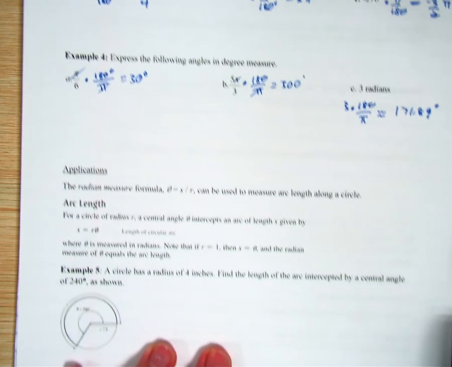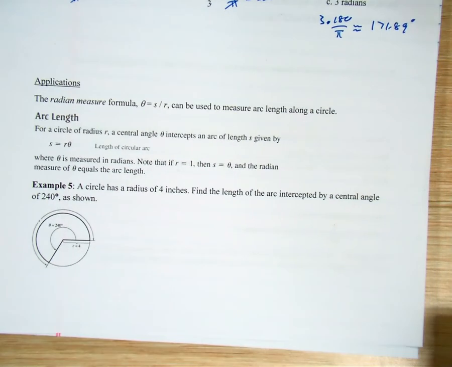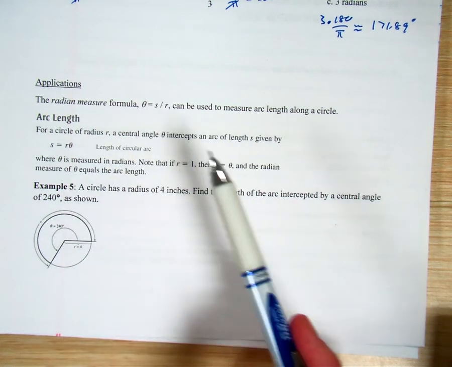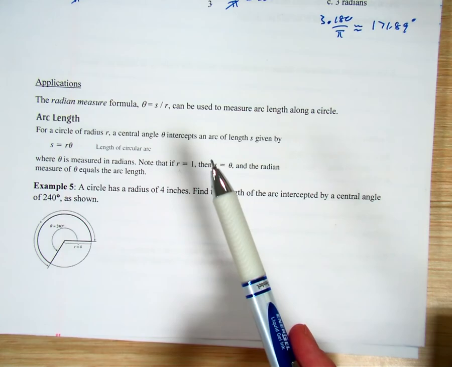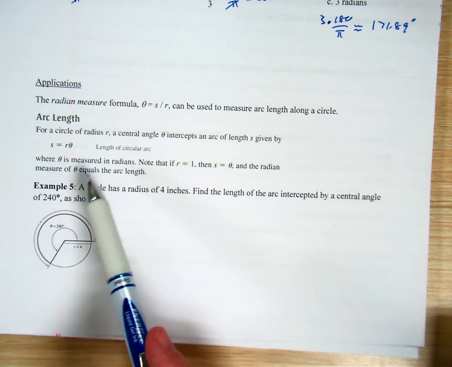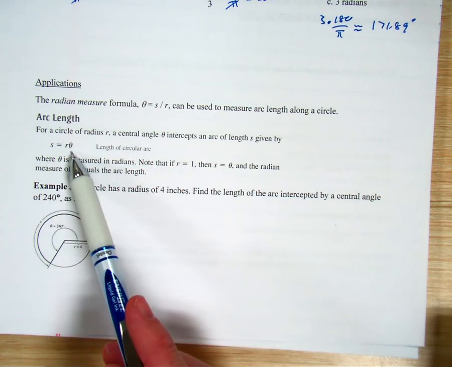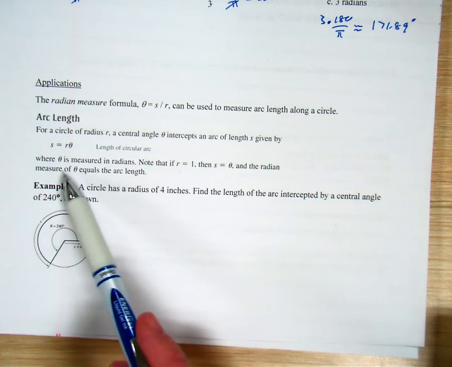Alright, applications. The radian measure formula. Alright, theta equals S over R, arc length over radius, can be used to measure arc length along a circle. Okay, we're going to just rearrange it and get S by itself up top. And the arc length of your circular arc there is going to be equal to R times theta, when theta is measured in radians.